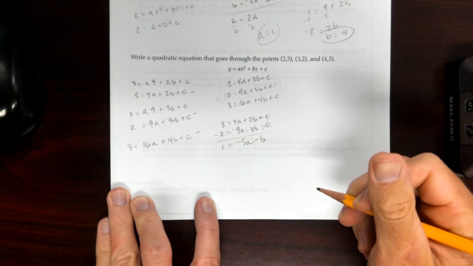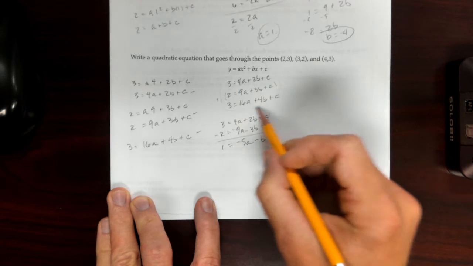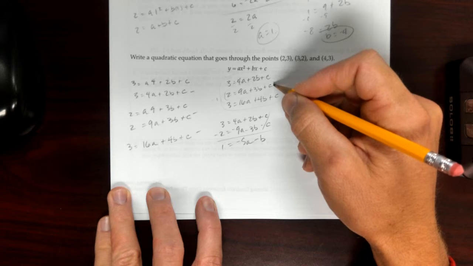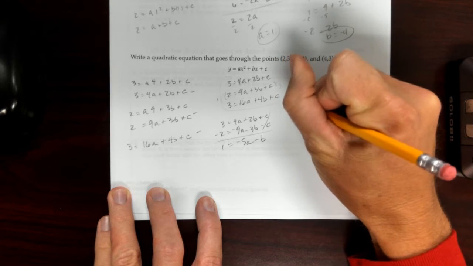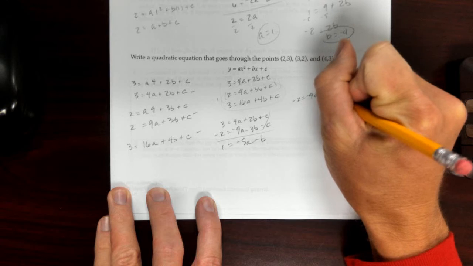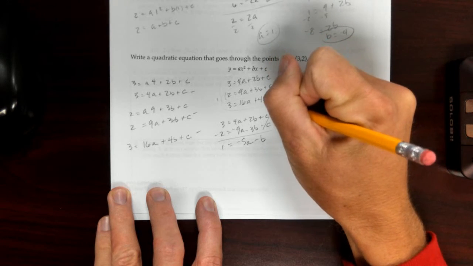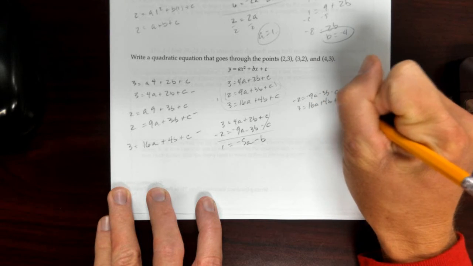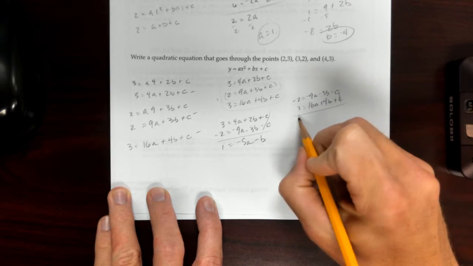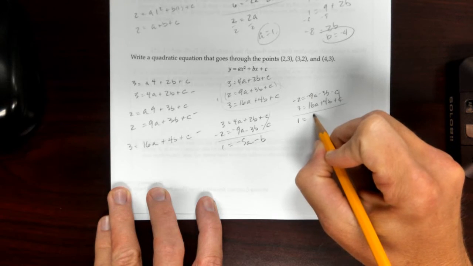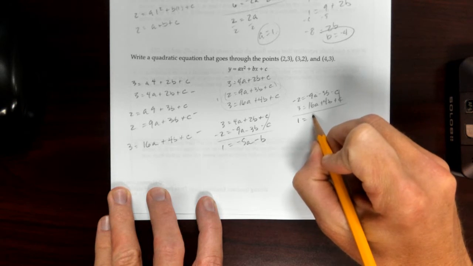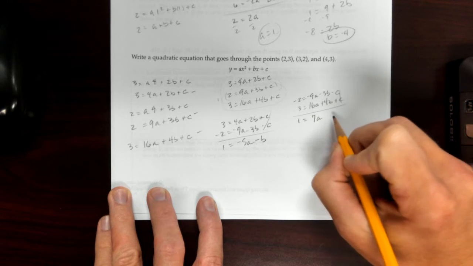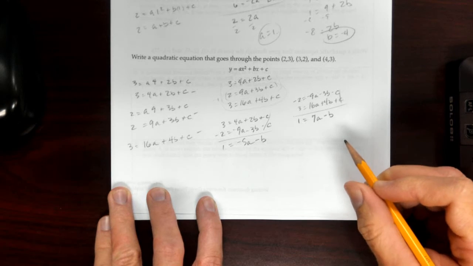I'm going to do the same thing with these two, and I want to cancel out the same variable, right? So let's just take this equation since I already multiplied it by a -1. So I've got a -2 equals -9a minus 3b minus c. I'm going to add that to this equation, which is 3 equals 16a plus 4b plus c. Those cancel out, and you've got 1 equals 16 minus 9 is going to give me a positive 7a, and then 4 minus 3 is going to be minus b.